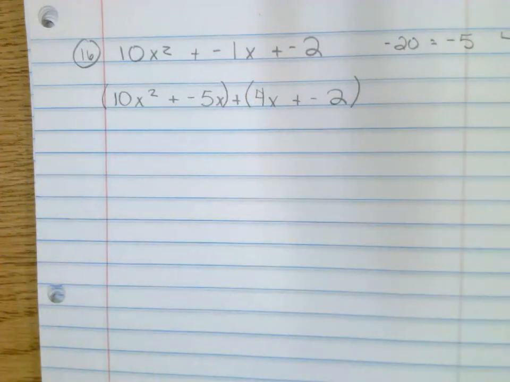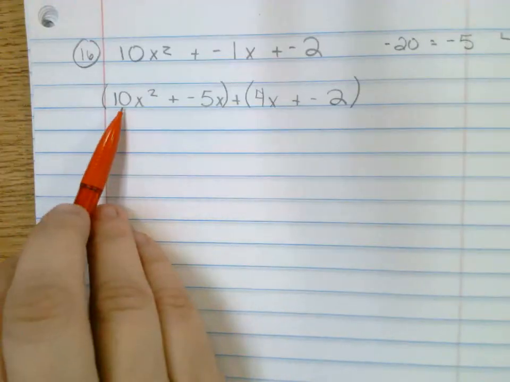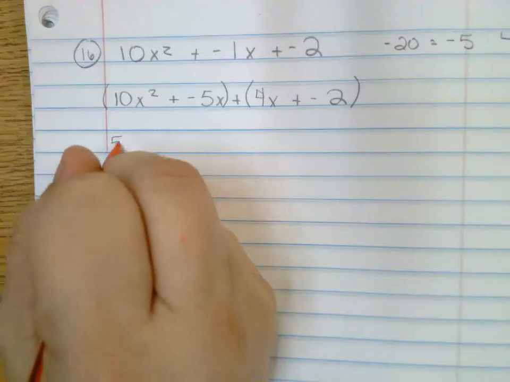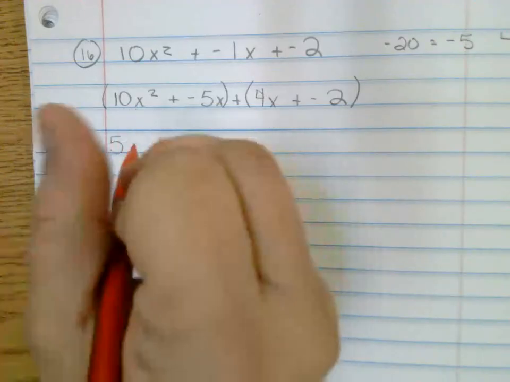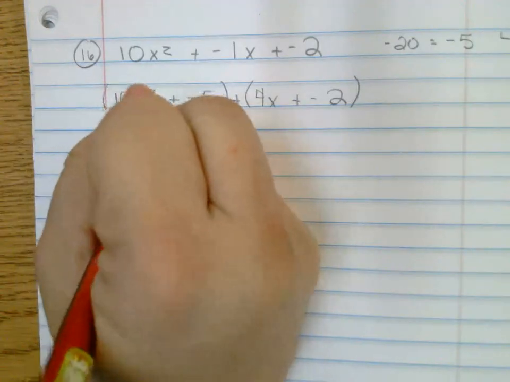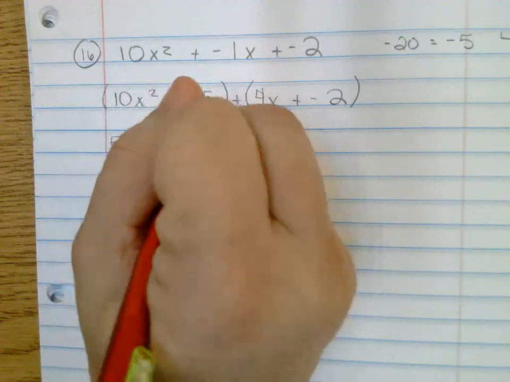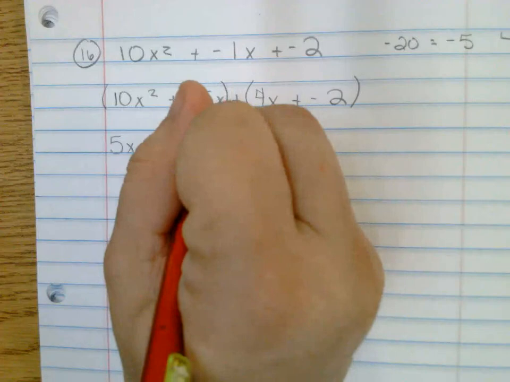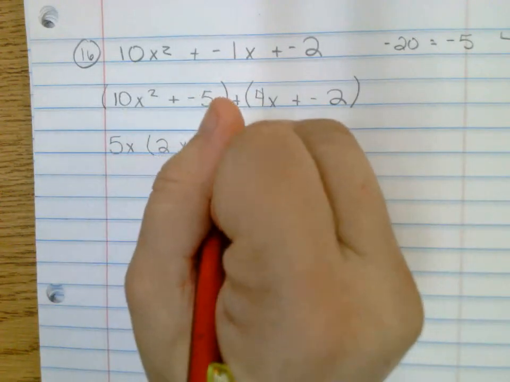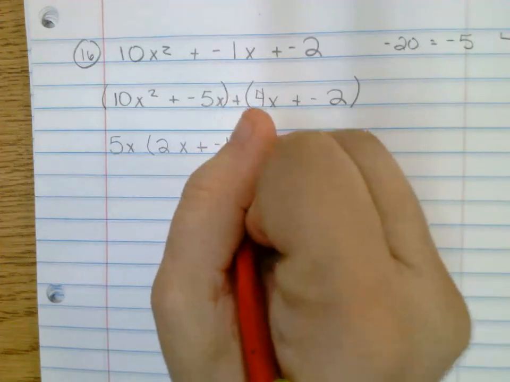And then you're going to factor this. What comes out of 10 and 5? Well, 5. And then I always am going to factor out an x out of that first term. So 10 divided by 5 is 2. Then I have my x left. And then -5 divided by 5 is -1.